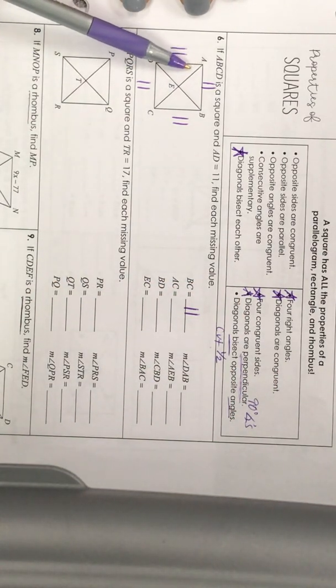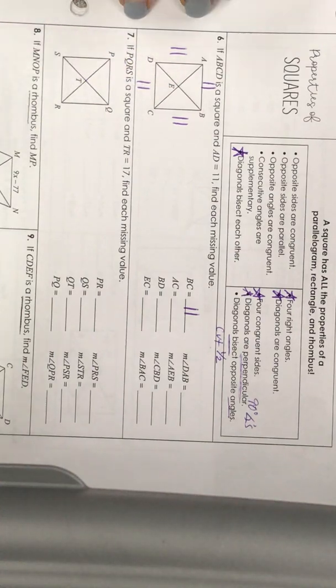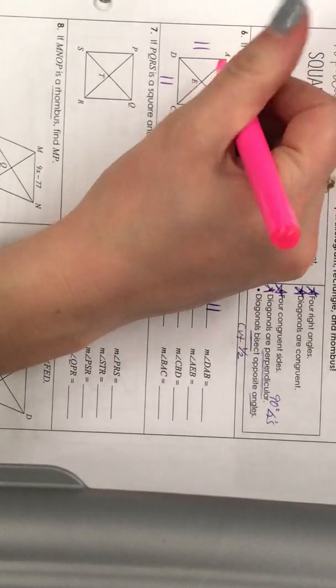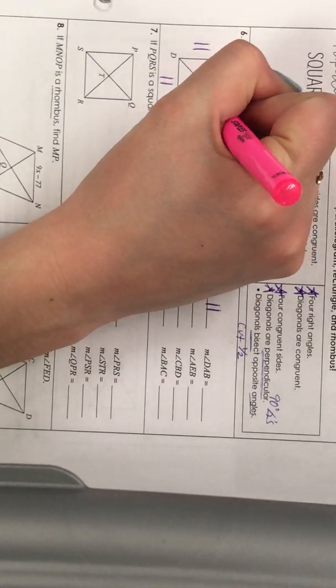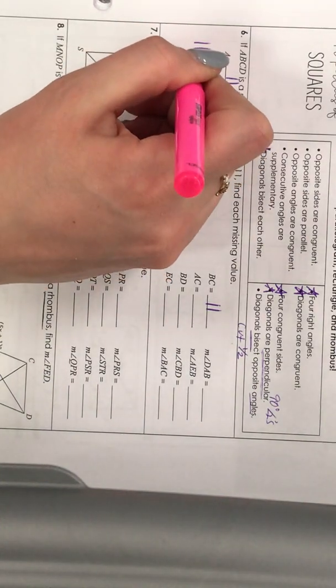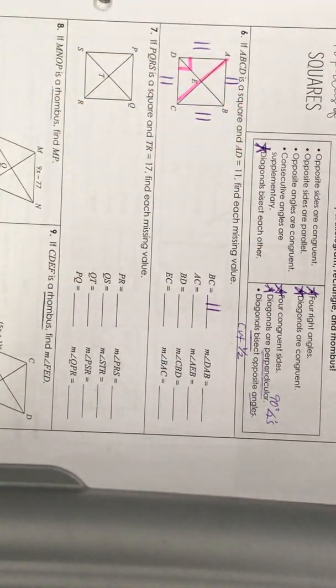It also asked me for the length of AC. So I'm going to take out my highlighter to show you what's going on here. I want the length of AC. Now, all I have are side lengths to use here. But just like in a rectangle, all my corners are right angles.